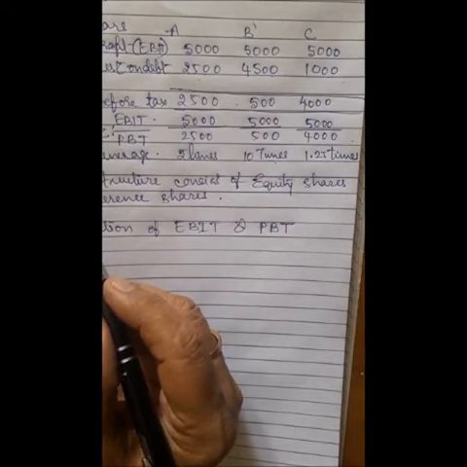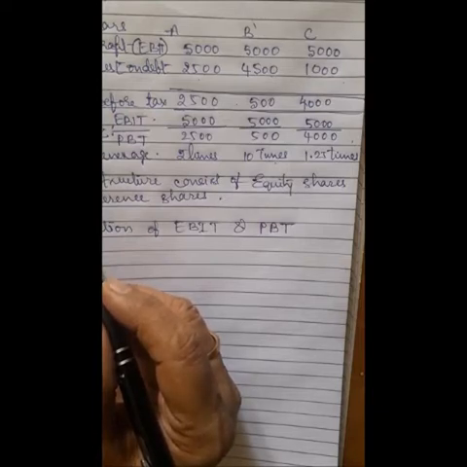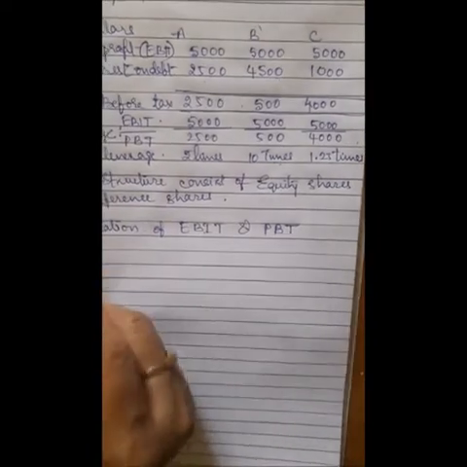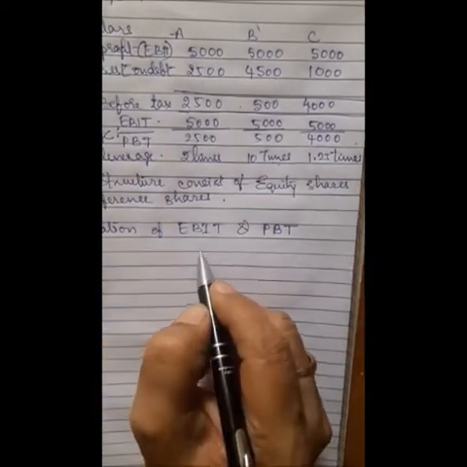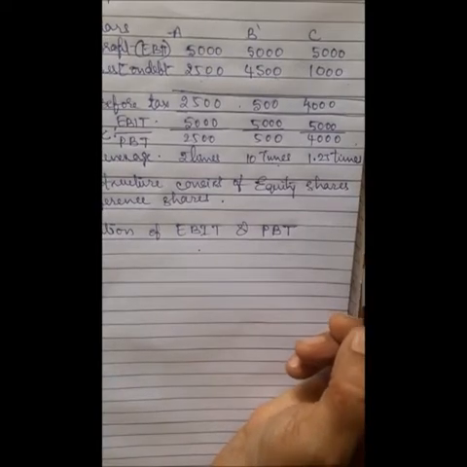The amount of operating profit is rupees 6 lakhs and the company is in 50% tax bracket. You are required to calculate the financial leverage. So now first we have to start with the existing profit and increased profit. And what is the financial leverage? We have to find out here.